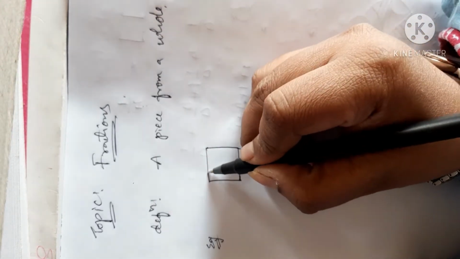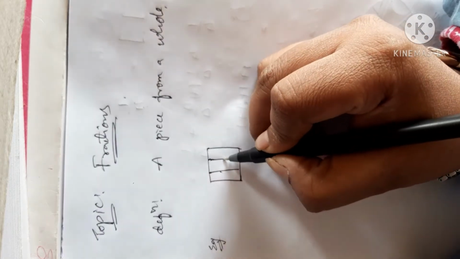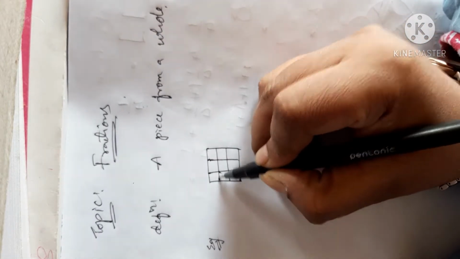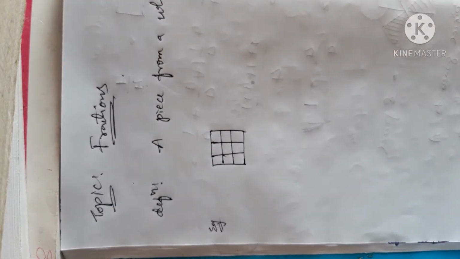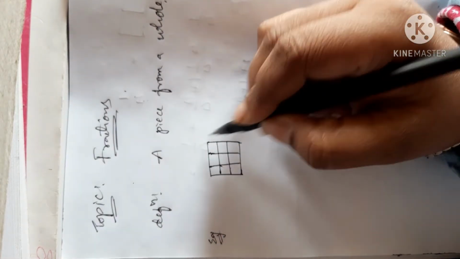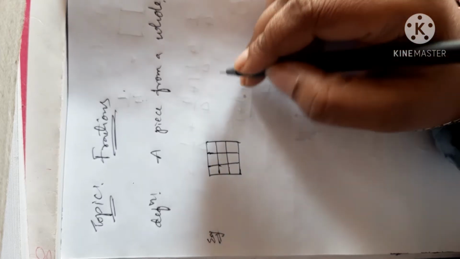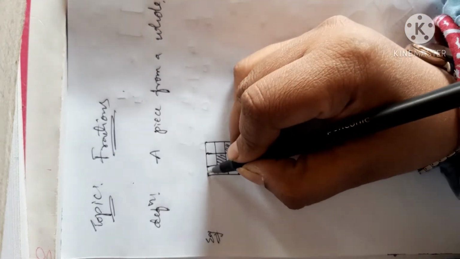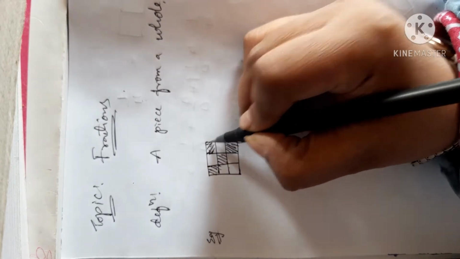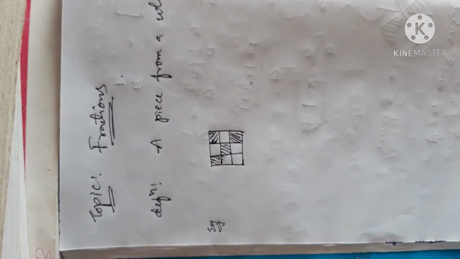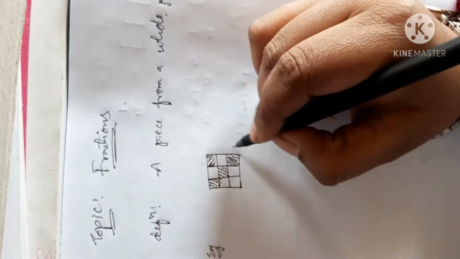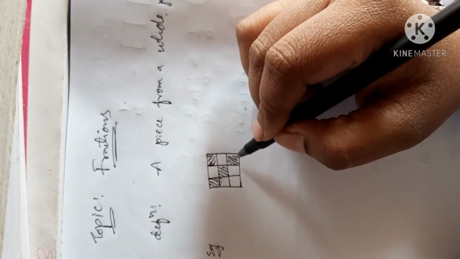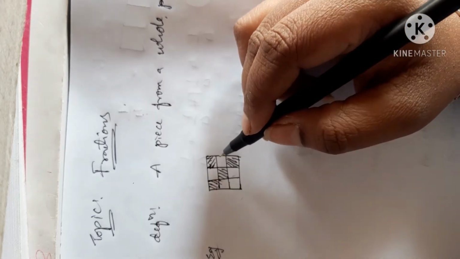So if you want to make some pieces, 1, 2, 3, 3 pieces, 1, 2, 3. How many pieces have I made? 9 pieces. So I have divided one diagram into 9 equal parts. If I take one piece, another piece, one more piece, and one more piece, how many have I selected? 4 out of 9. Imagine it is a cake and I made it into 9 pieces, and from those 9 pieces I have given 4 pieces to my friends.